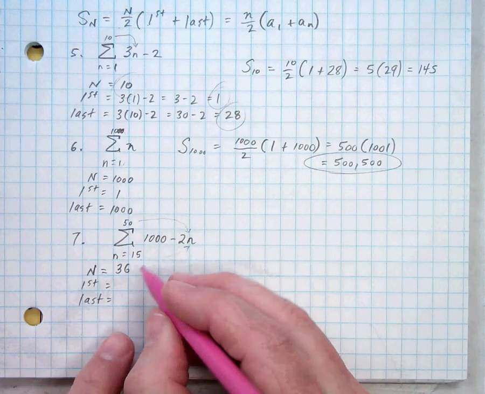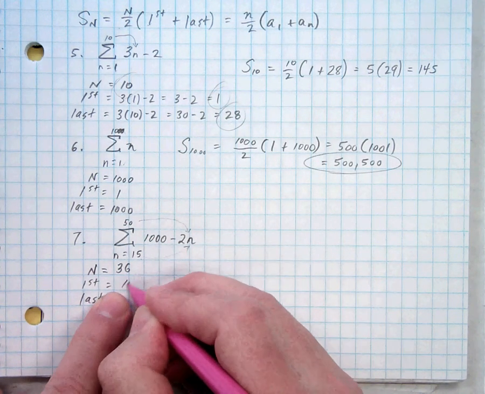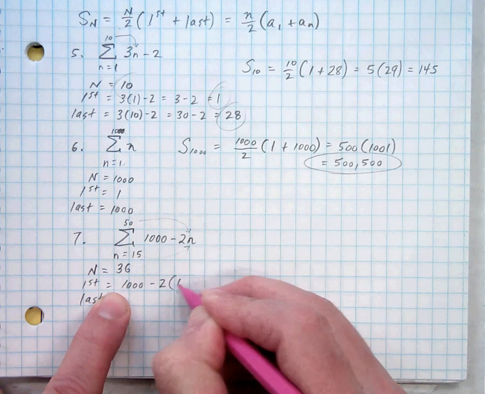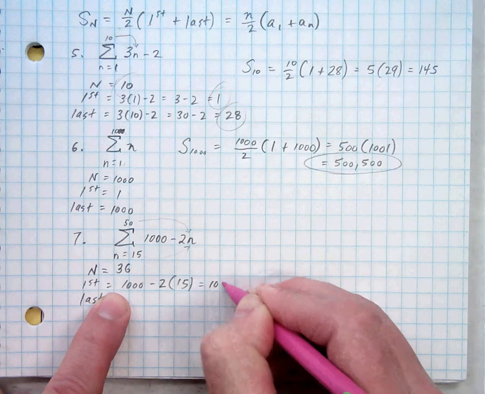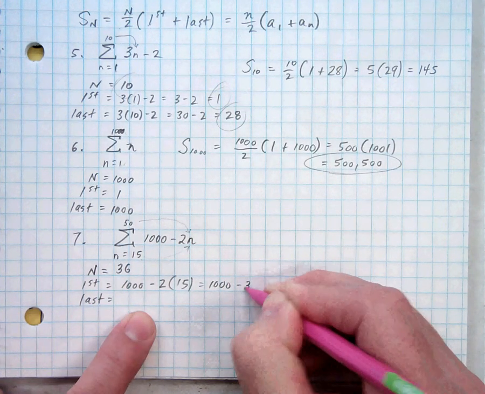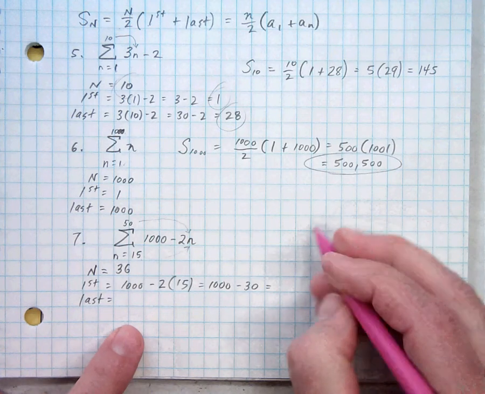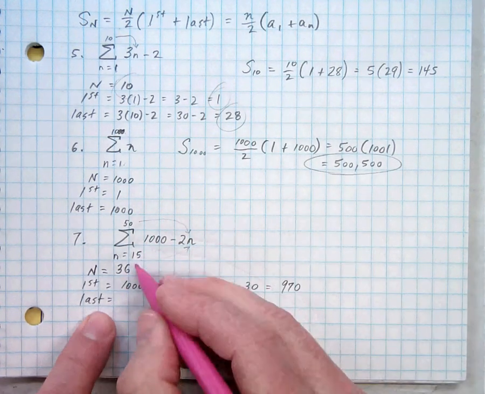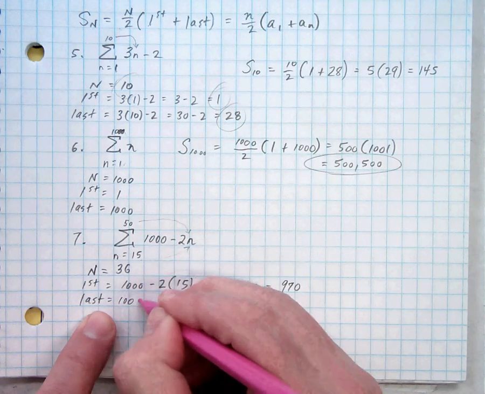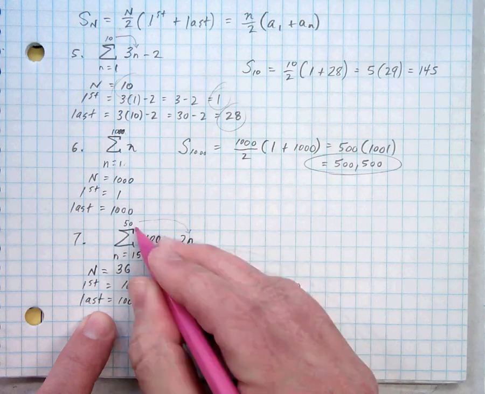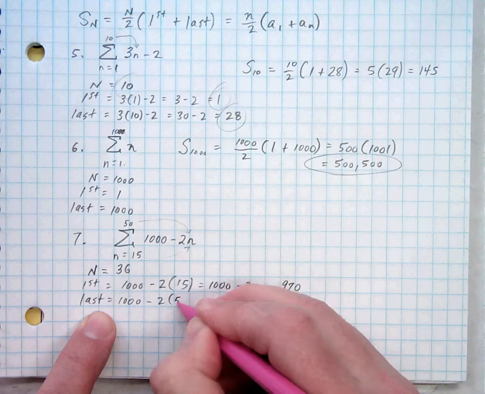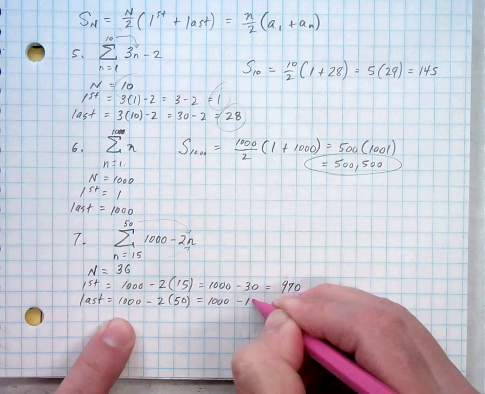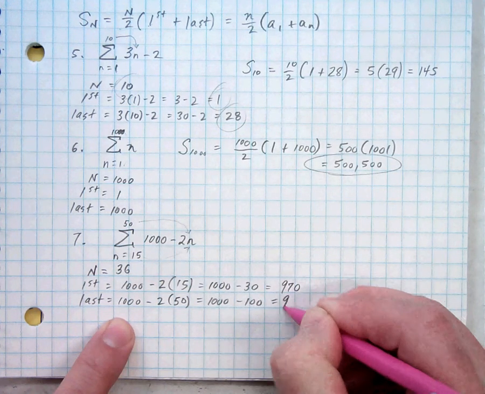All right, so the first number is 1,000 minus 2 times 15, which is 1,000 minus 30, which is 970, I suppose. And the last number is 1,000 minus 2 times 50, which is 1,000 minus 100, which is 900.